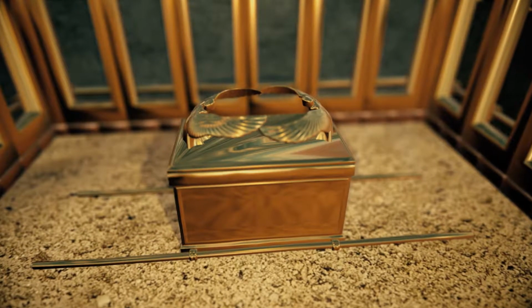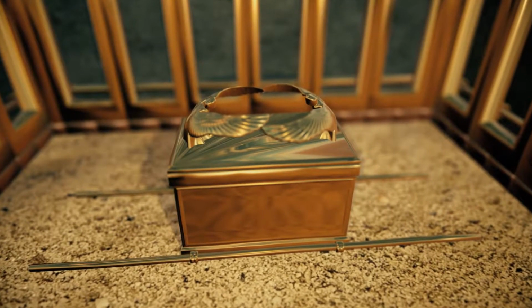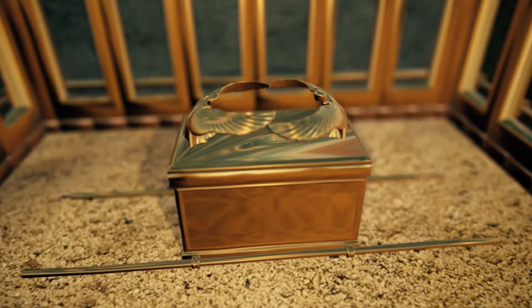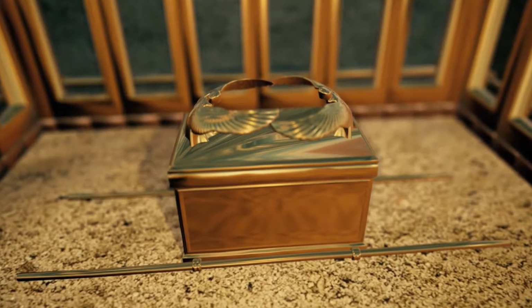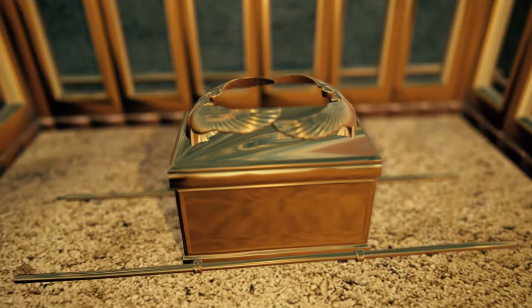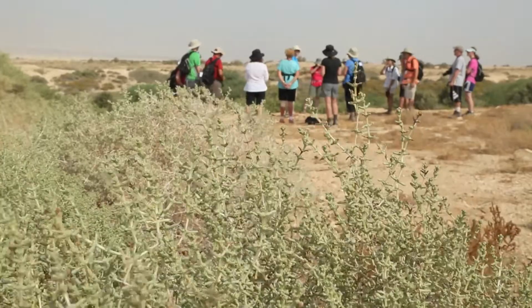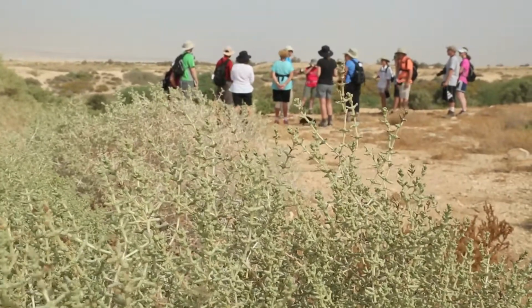Then you're told that you have to carry this thing, and you have to put gold rings on the side so you can put acacia wood poles covered with gold. Okay? A lot of gold. Now here's my question. Is gold a heavy or light metal? Very heavy. Very heavy metal.